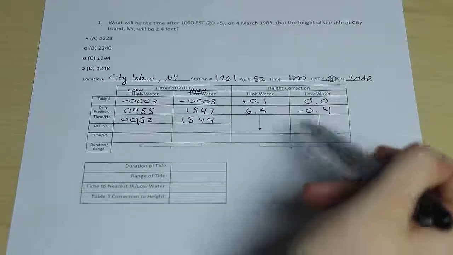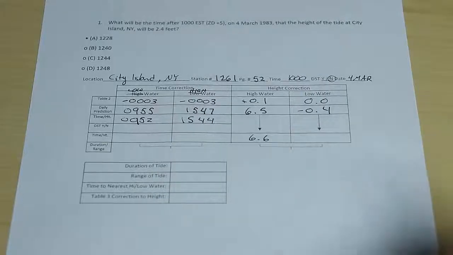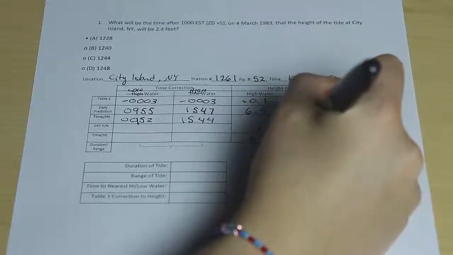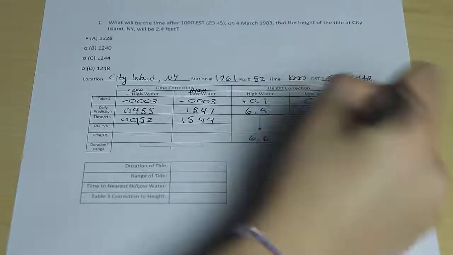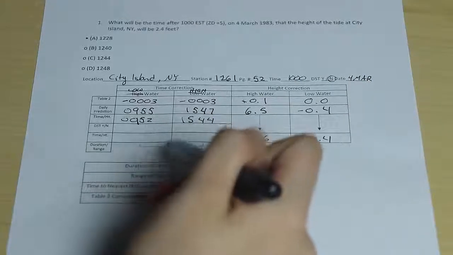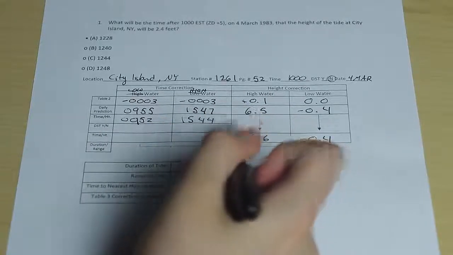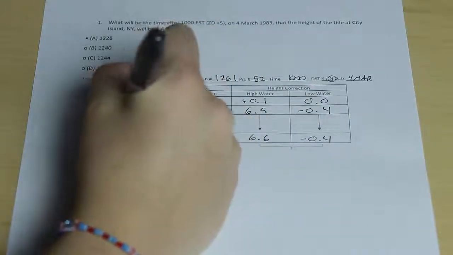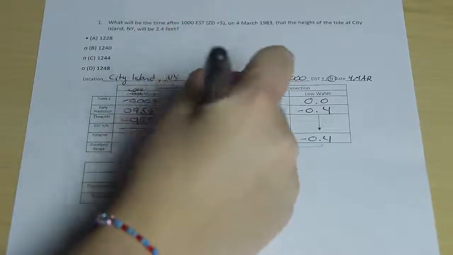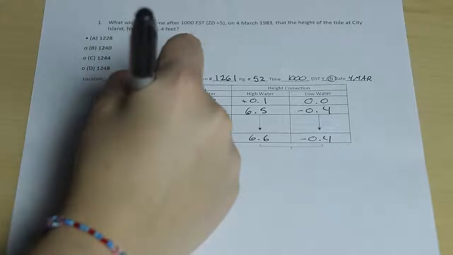Then we just bring these numbers down, so 0.1 plus 6.5, 6.6, and negative 0.4 plus nothing still is negative 0.4. And then going back over to our time side, we did not have any correction for DST, so you can either put zeros or just draw a line through them like I'm doing, and then you'll bring your times down.